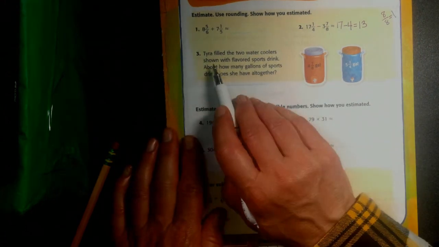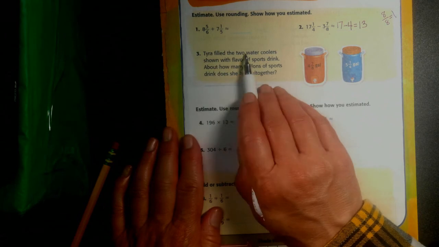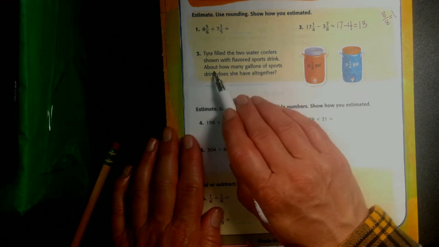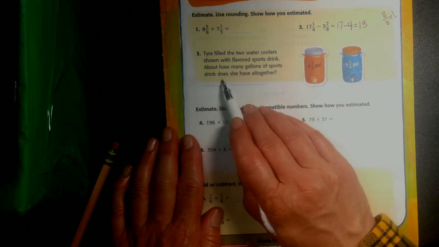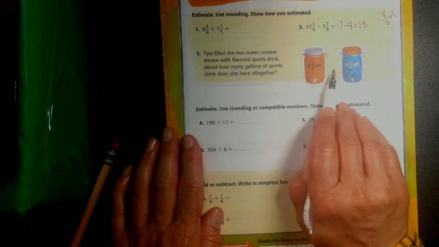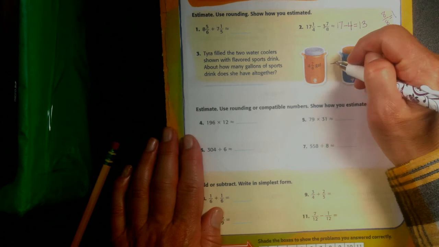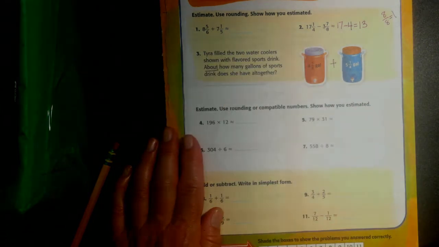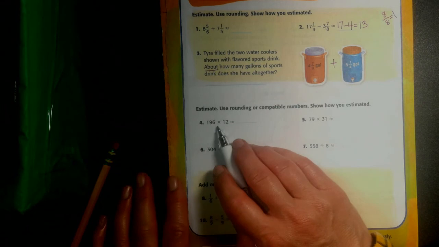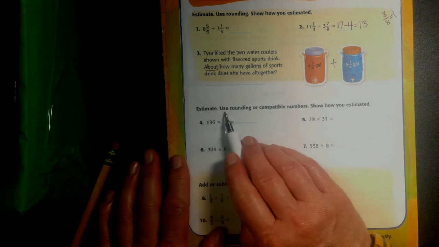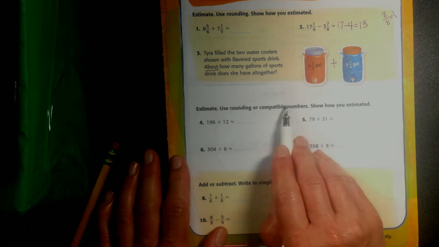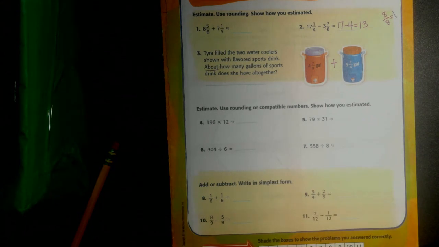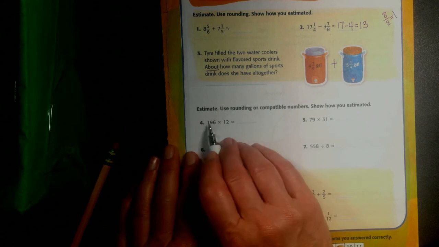I'll read this for you though. Tyra filled the 2 water coolers shown with flavored sports drink. About how many gallons of sports drink did she have all together? Right, so all together means we're going to multiply. I'm going to do even problems, right? So I'm going to estimate here, use rounding or compatible numbers. Show how you estimated, right? I want to estimate using easier numbers than they're giving me here, right?